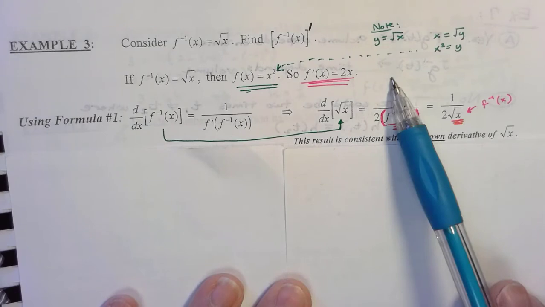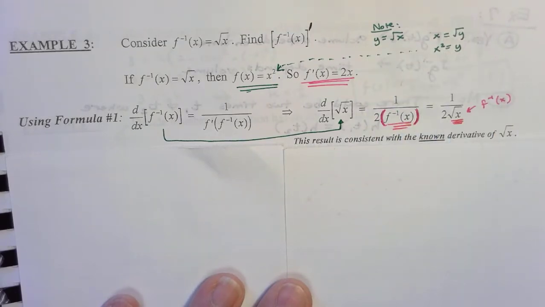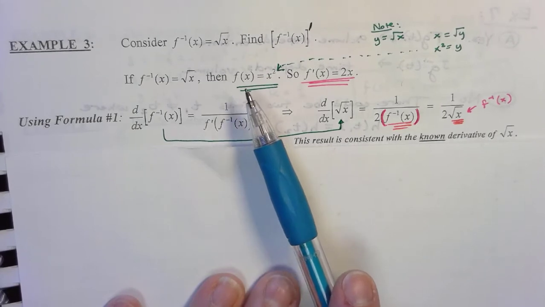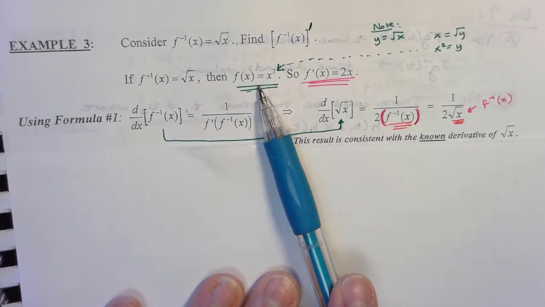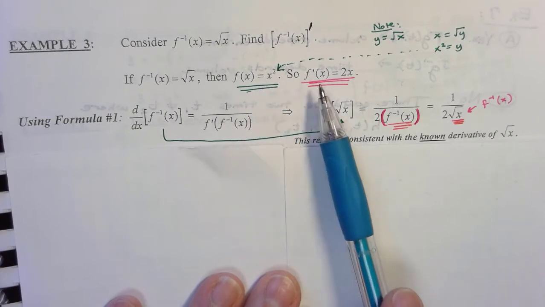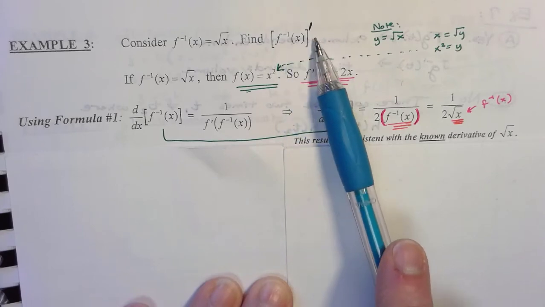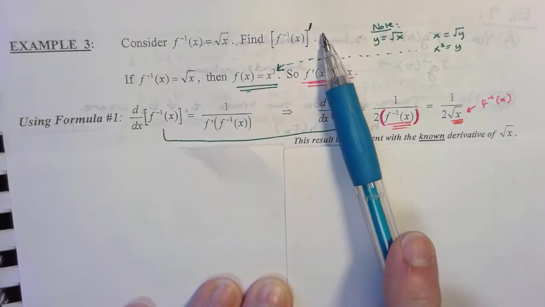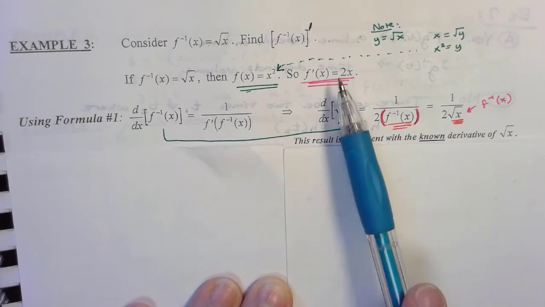Remember, if y is square root of x, switch the x and the y, square both sides, right? So if this is my inverse function, then this is what it was the inverse of. And we know how to find that derivative. So the derivative of my inverse, which is what this is asking for, is going to be 1 over f prime of f inverse. Now, f prime is 2 times something.